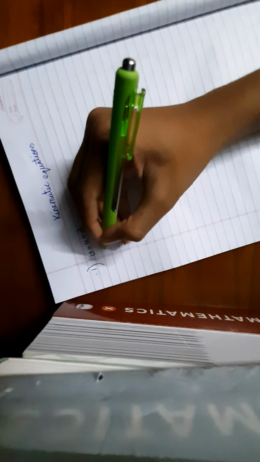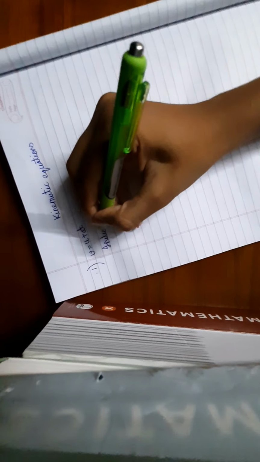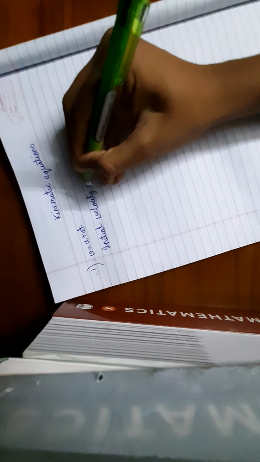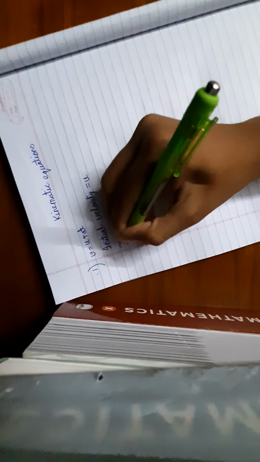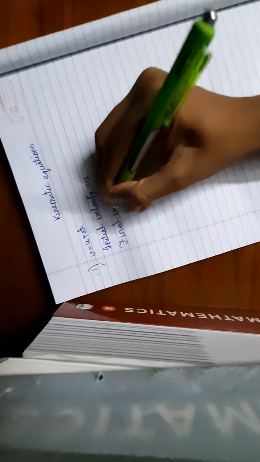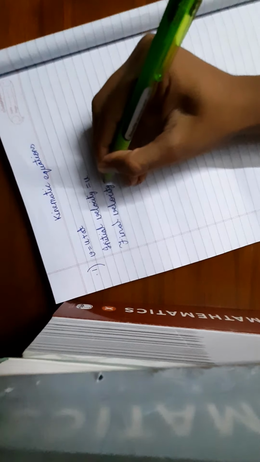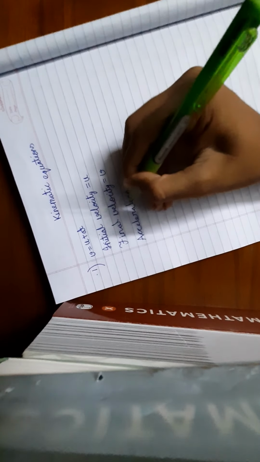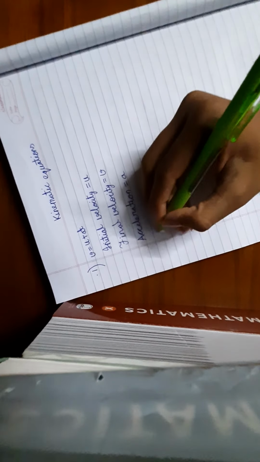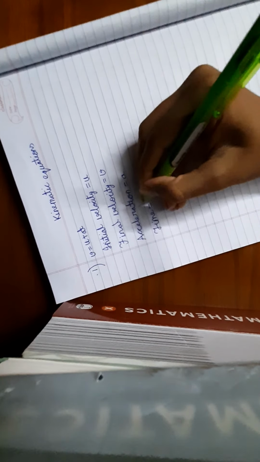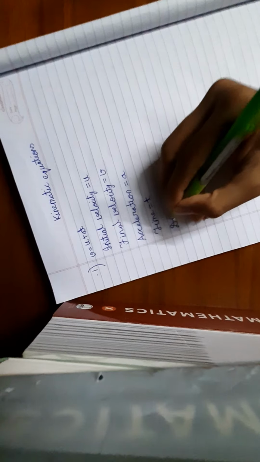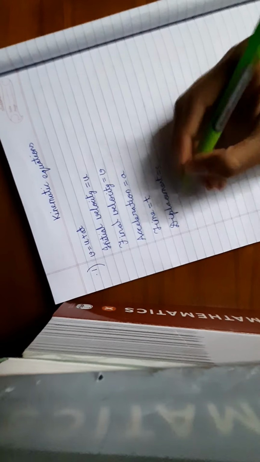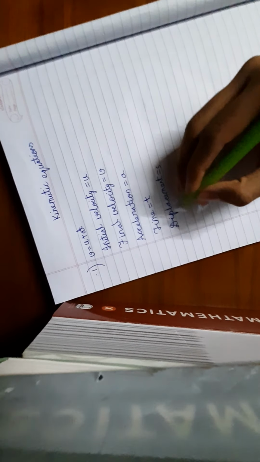First of all is initial velocity, which is equal to u, final velocity is equal to v, acceleration is equal to a, time is equal to t, displacement is equal to s.